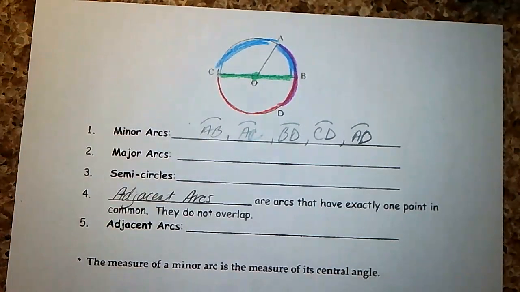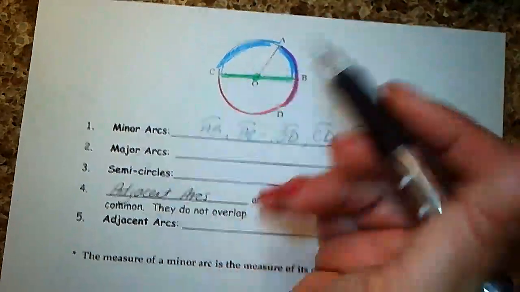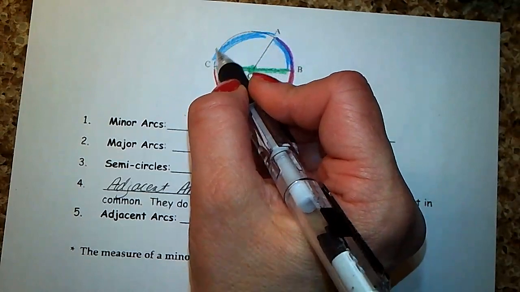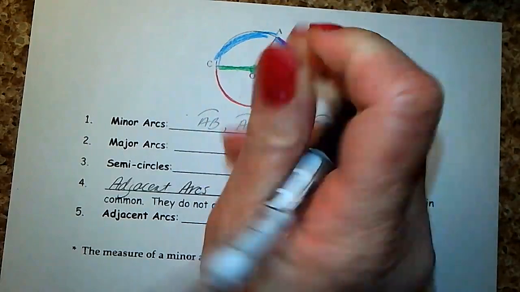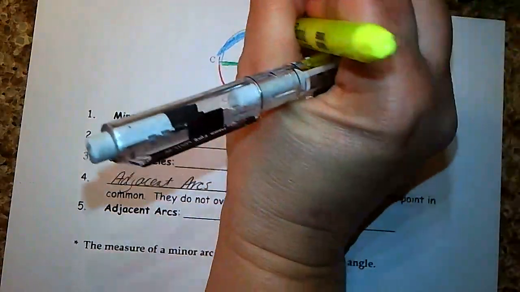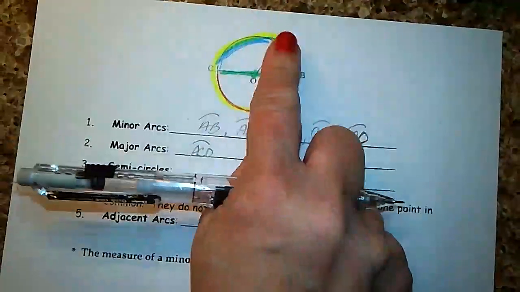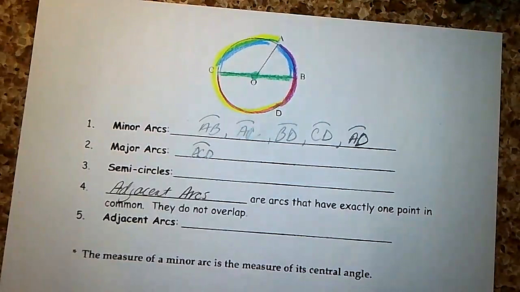Let's pick out some major arcs. Major arcs are going to be the bigger ones. They're the ones that are going to pass the 180 mark. So for example, if I start at A and I pass C and I go all the way to D, that's definitely more than half the circle if I start from here and go all the way around to here. Okay? So arc ACD, right there, that would be considered a major arc.